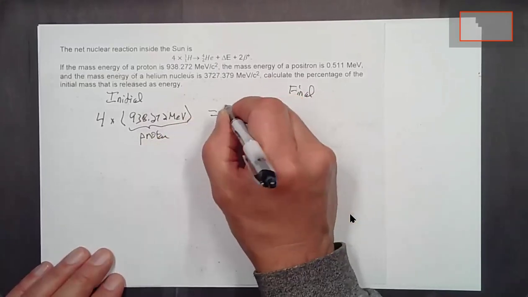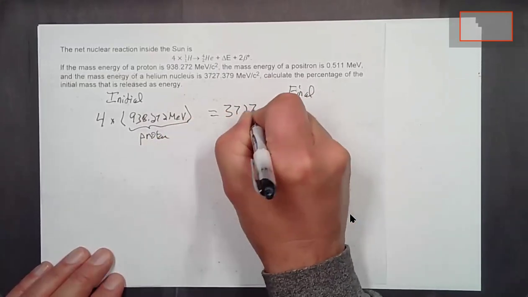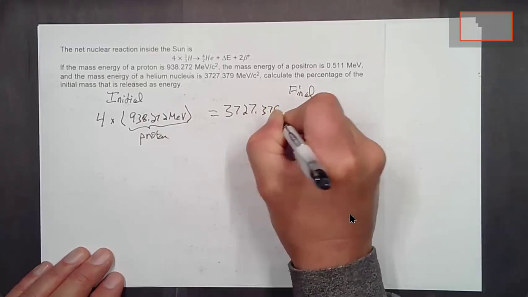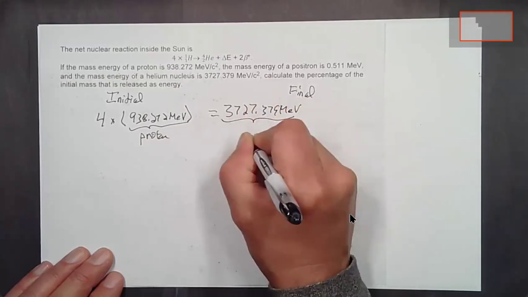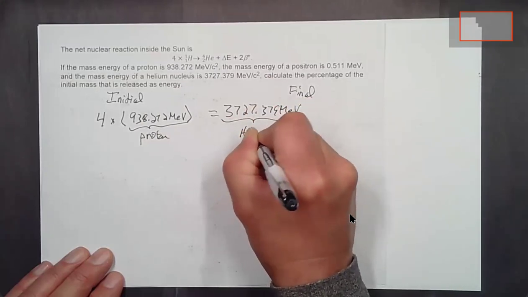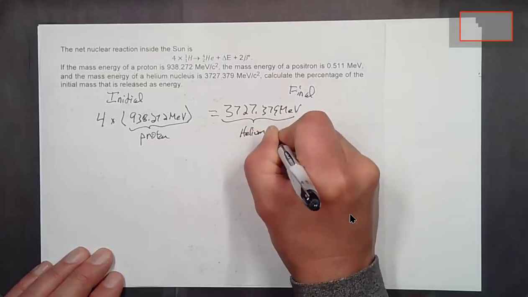This is proton. And so we'd have 3727.379 MeV. That's the helium nucleus.